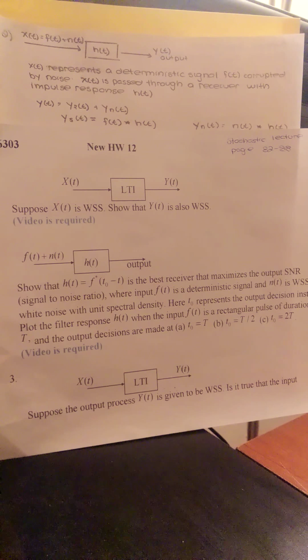We're shown that h of t equals f of t0 minus t is the best receiver that maximizes the output signal to noise ratio, where the input f of t is a deterministic signal and n of t is WSS white noise with unit spectral density. t0 represents the output decision instant.